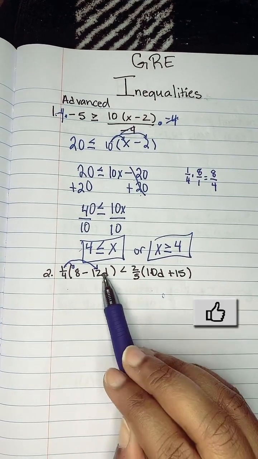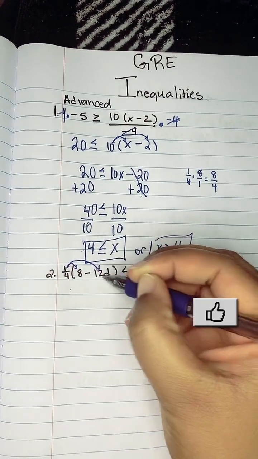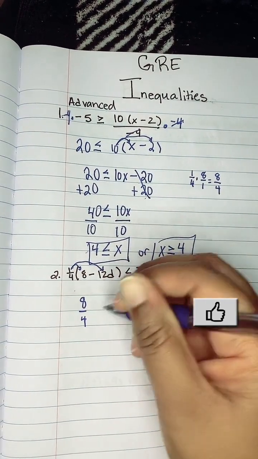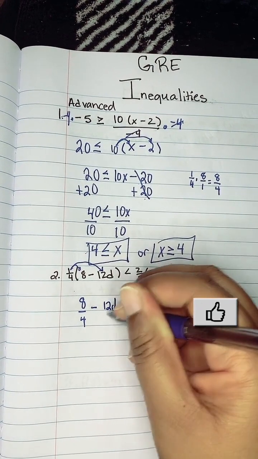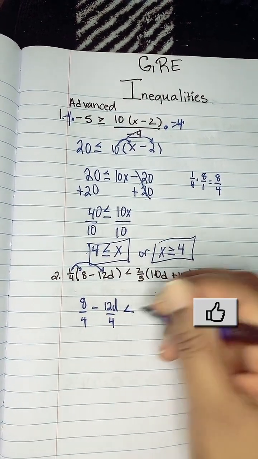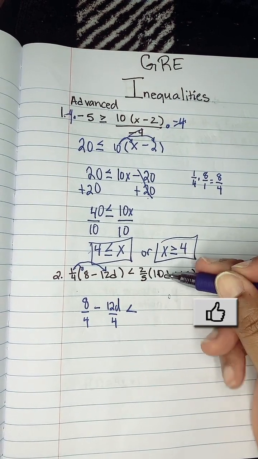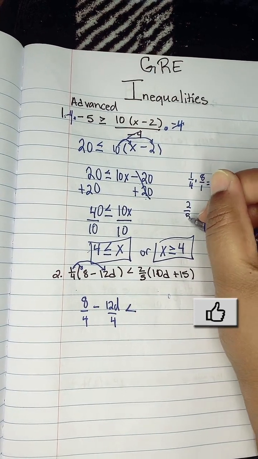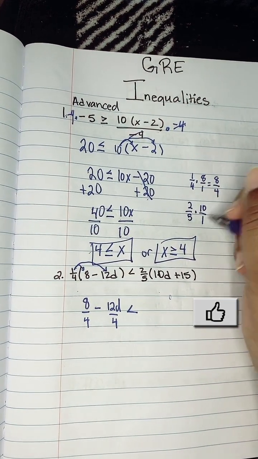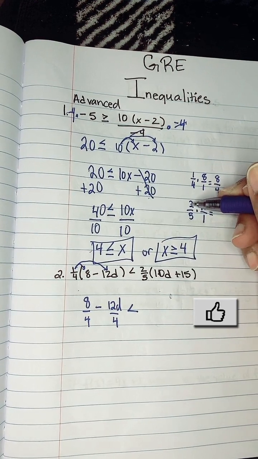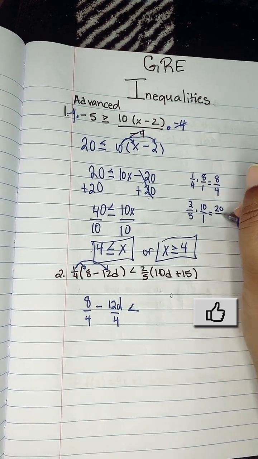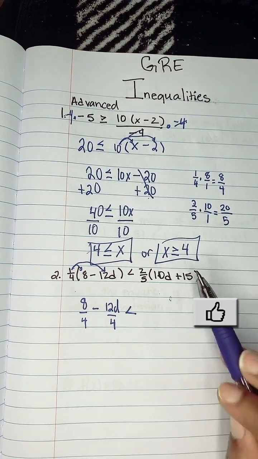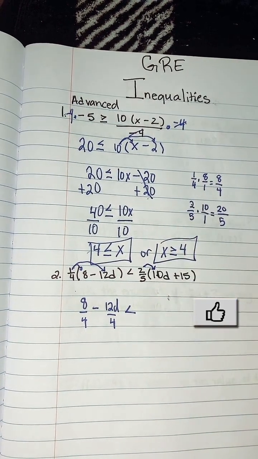So when we multiply this, really what we're doing is dividing each of these by 4. So we could write this as 8/4 minus 12d/4 is less than, and we're doing the same thing here, but we have a 2 here. So what that means is we're doing 2/5 times 10/1. So we're going to do 2 times 10 is 20 over 5 times 1 is 5. That's what's actually happening here when we distribute, okay?